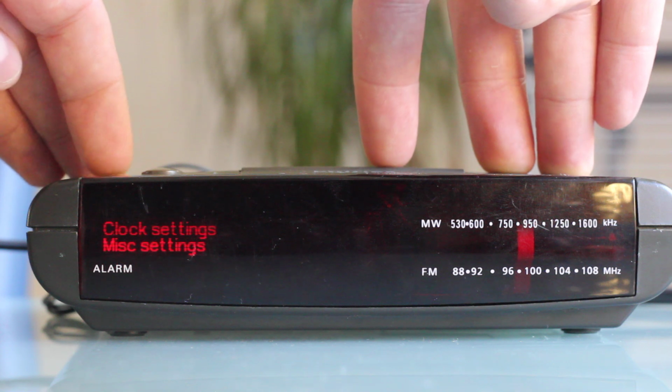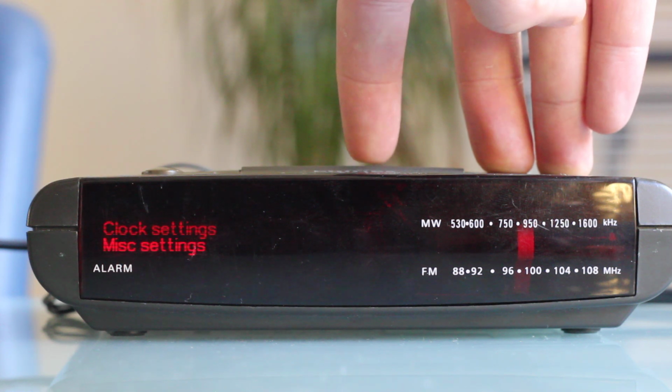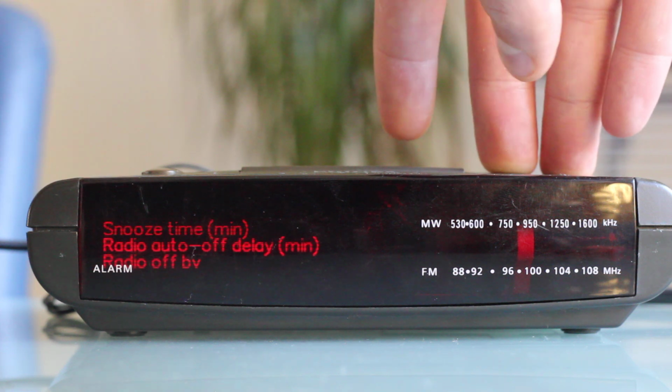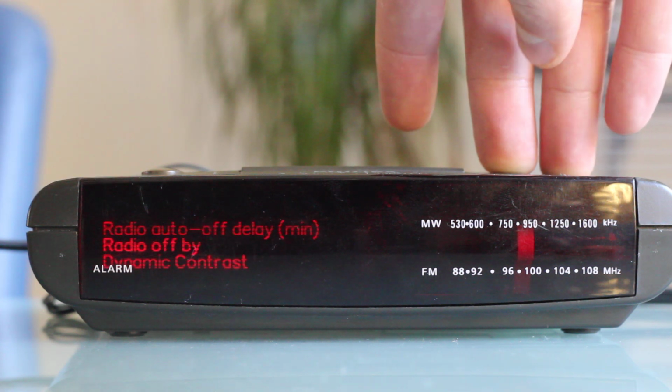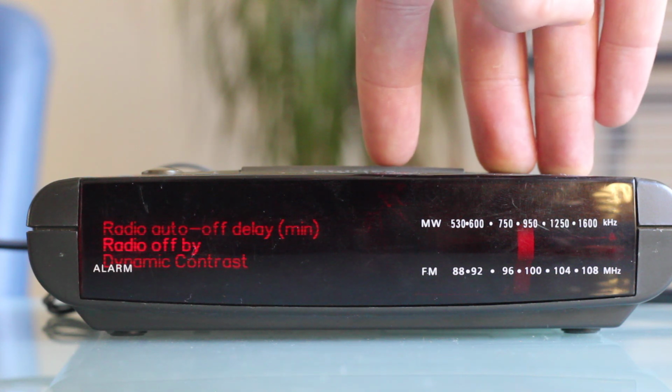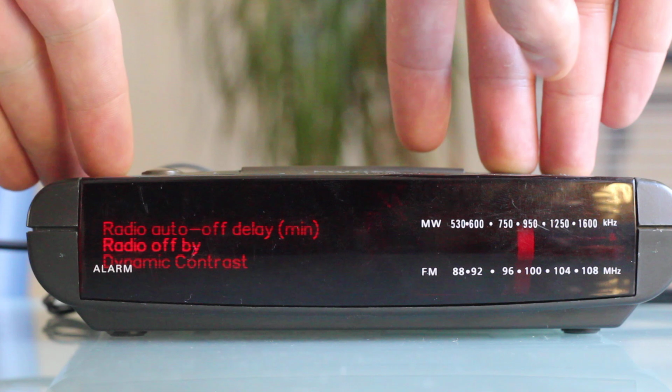Also, you can change some misc settings, for example, the snooze time, etc. Basically, all the settings the clock radio has that don't require inputting long strings or URLs, etc., you can also modify in this menu.